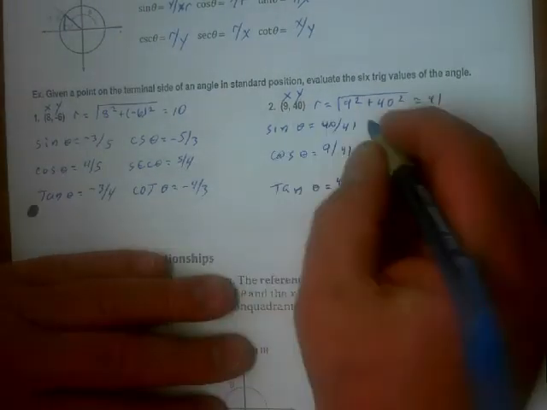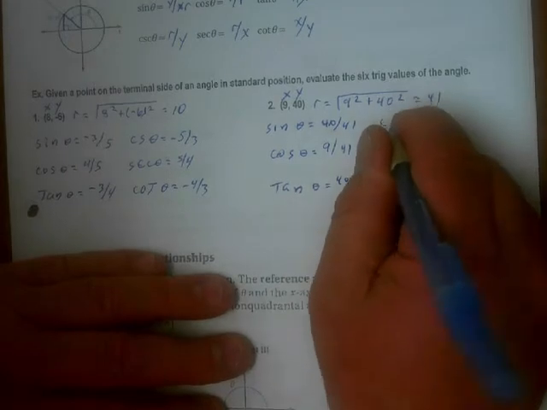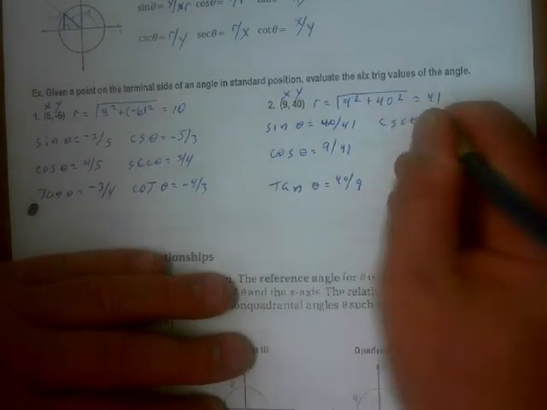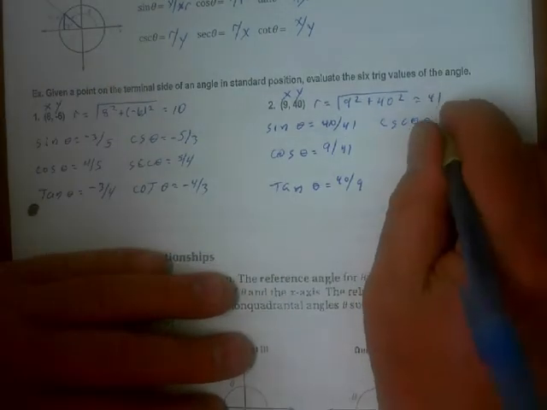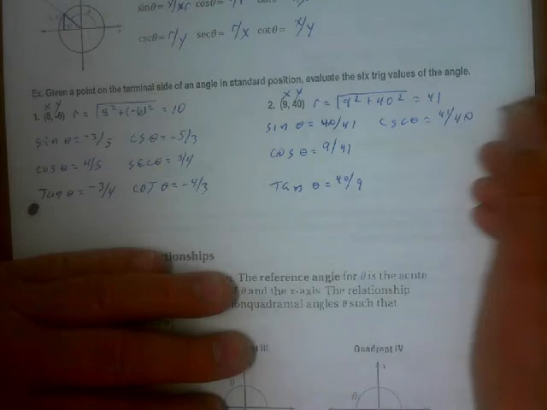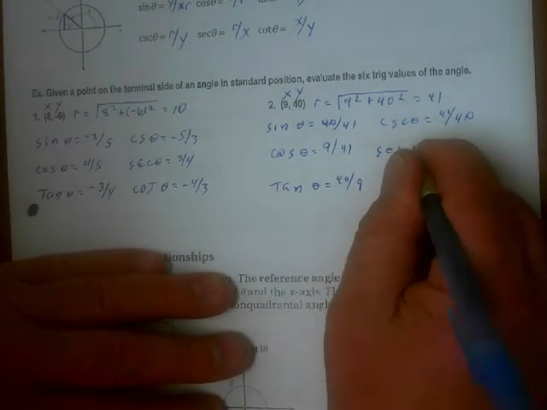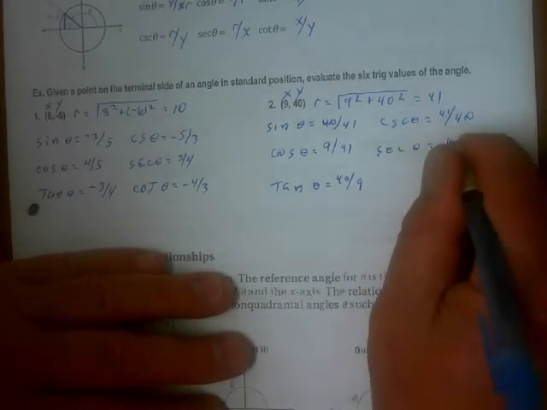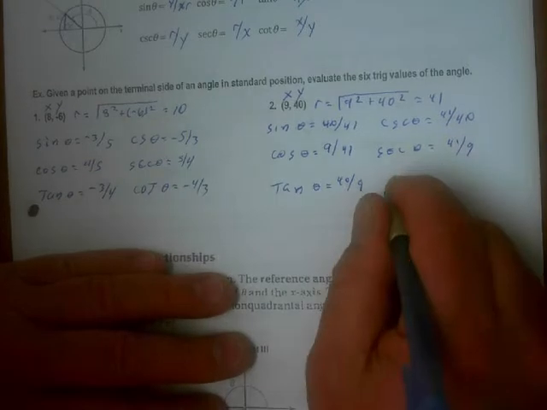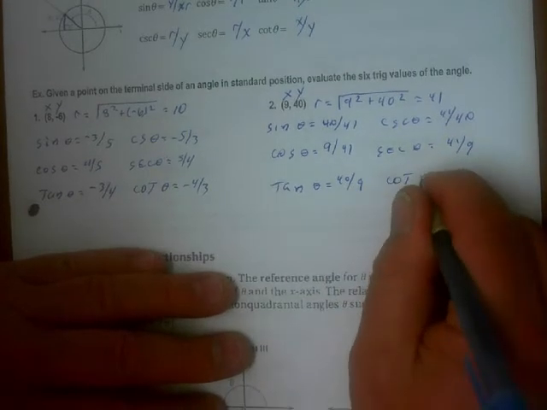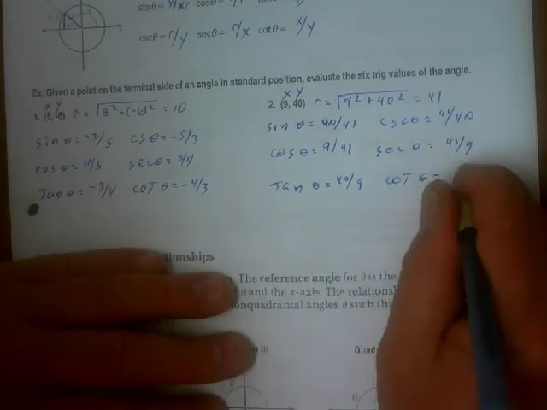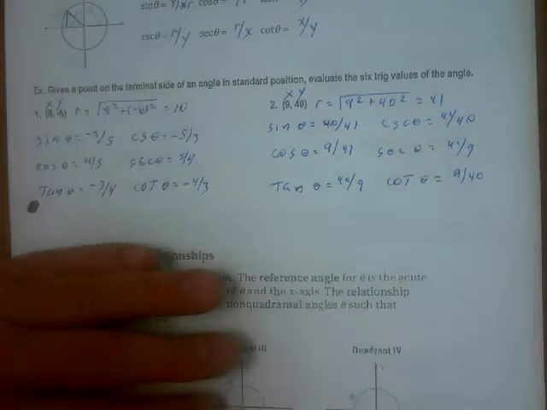Now we're going to do the same thing we did over here. Write down the other 3 trig functions. Nice thing is, all we need to do is take the reciprocal of what we got. For cosecant, 41 over 40. The reciprocal for secant is going to be cosine, 41 over 9. The reciprocal for cotan is of tangent, 9 over 40.